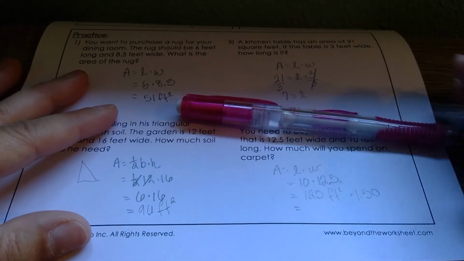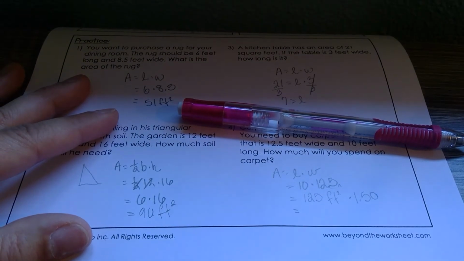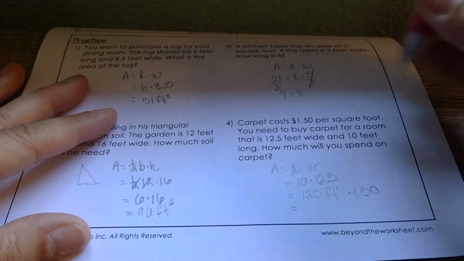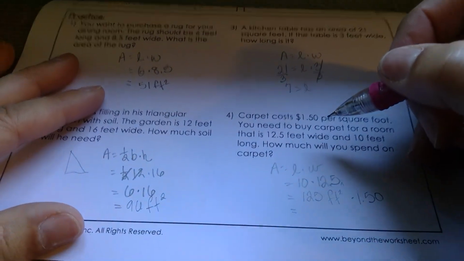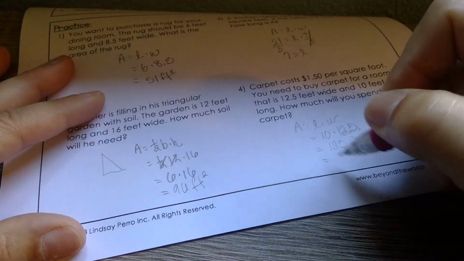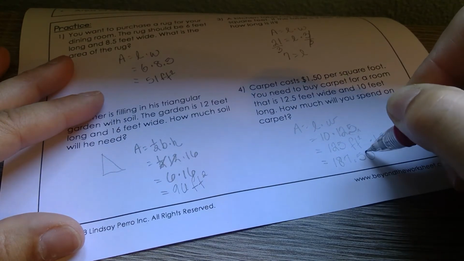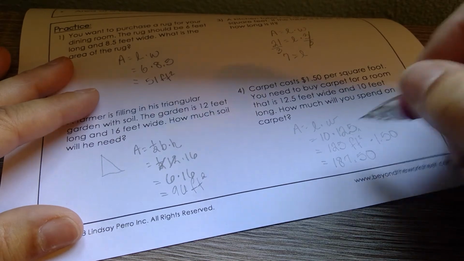So let's see what that is. 125 times $1.50. So we're looking at $187.50. And that's how much we're going to spend.